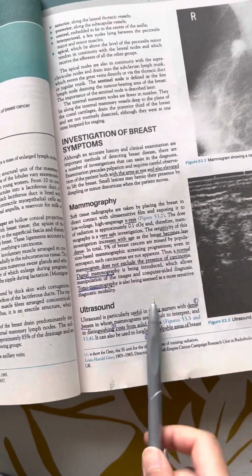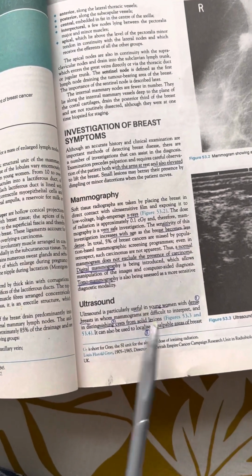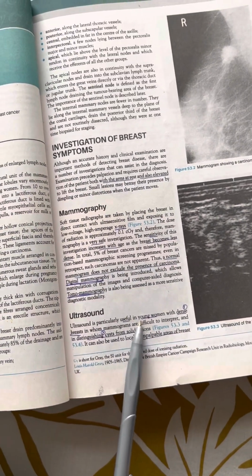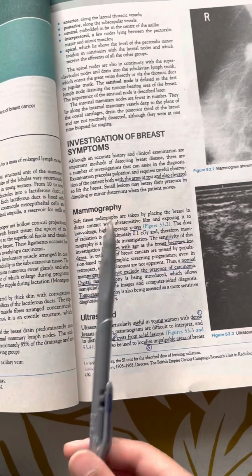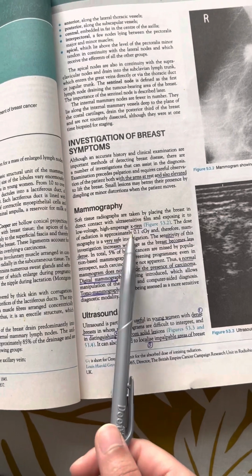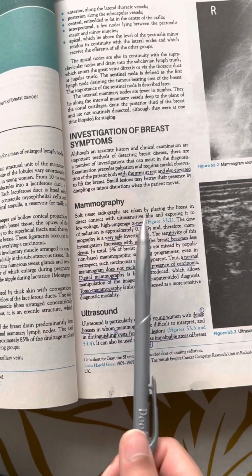So ultrasound is the most non-invasive, simplest, easiest, accessible modality to use. Before I talk about this, let's talk about mammogram या mammography. This is basically X-rays और इसकी जो dose होती है that's इतनी कम कि it is labeled as a very safe investigation in Bailey.